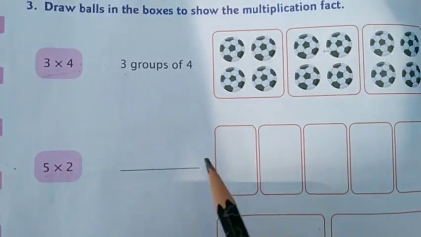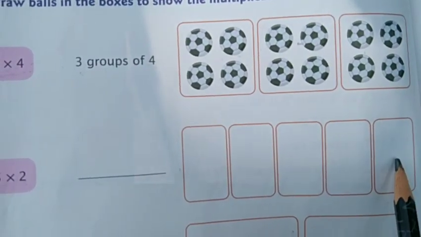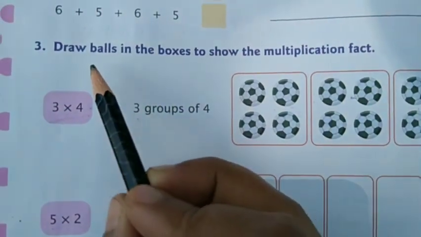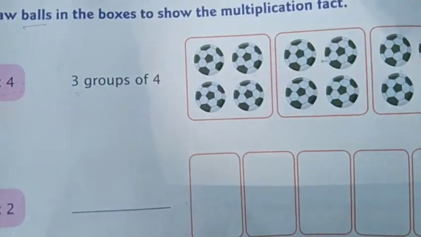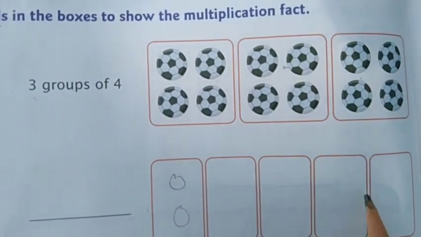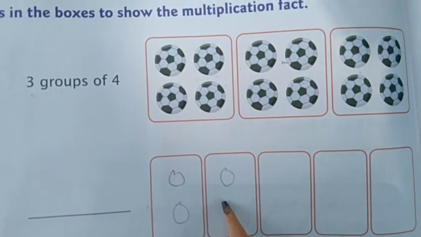5 into 2 is given. 5 boxes are already drawn here. In these 5 boxes you will draw 2 pictures. It is asked to draw balls, but maybe drawing a ball may be difficult for you, so no need to draw a ball. You can simply draw a circle. In all the boxes you will draw circles.